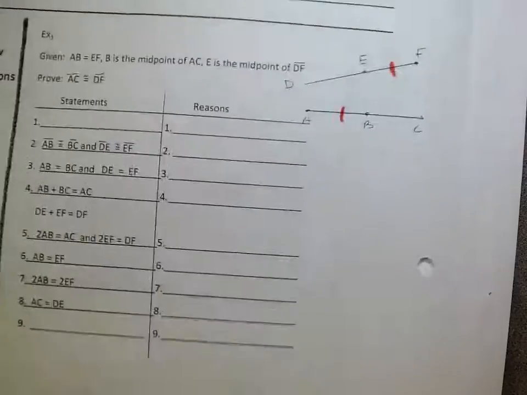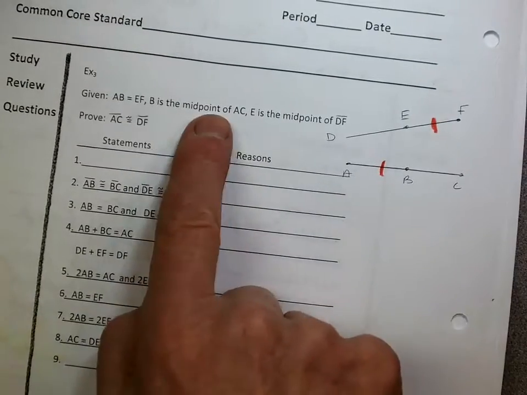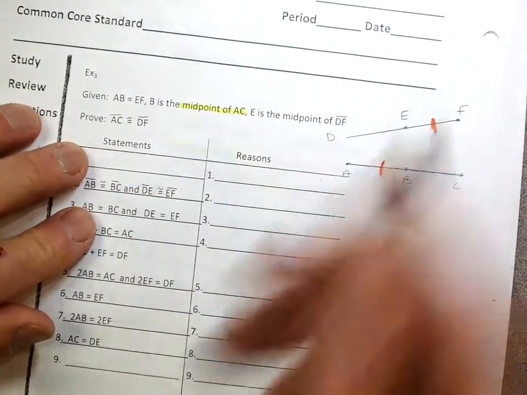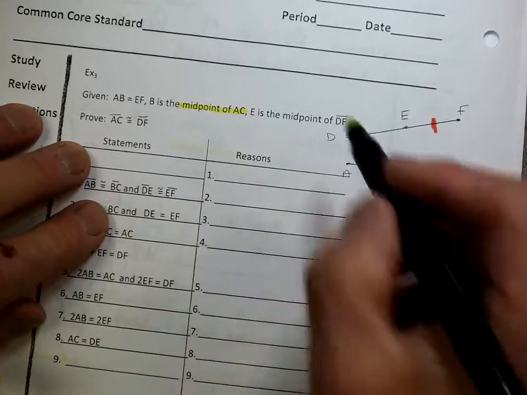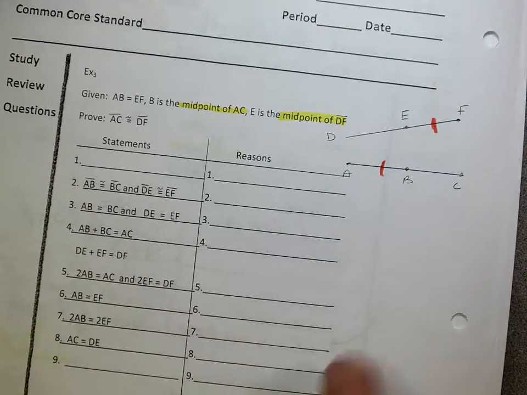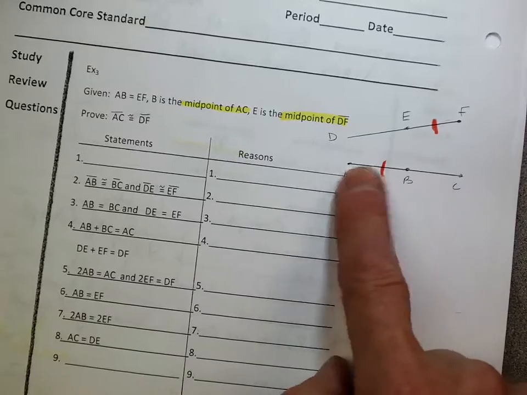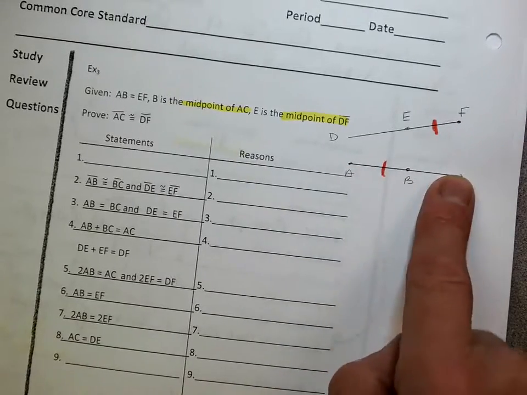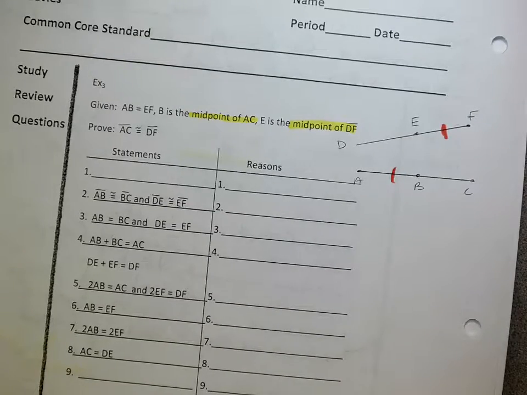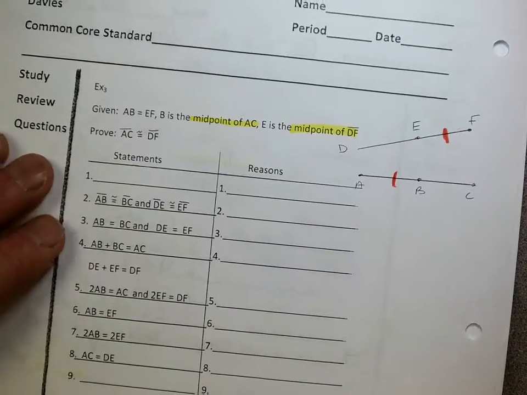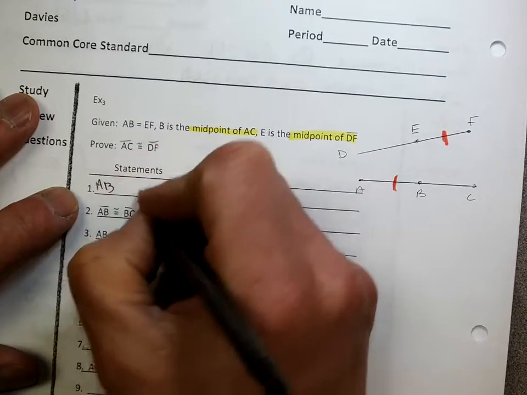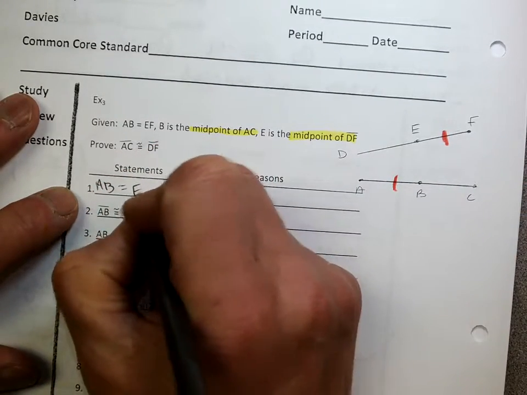Just help me, okay? So now, midpoint, keyword, highlight that. Midpoint of AC, okay, that's a keyword. And midpoint of DF, okay? So I want to prove AC, which is the whole thing, this segment, is equal to DF, that whole segment, okay? All right, so step one. What's step one? The given. All right, so let's go and put AB equal to EF.